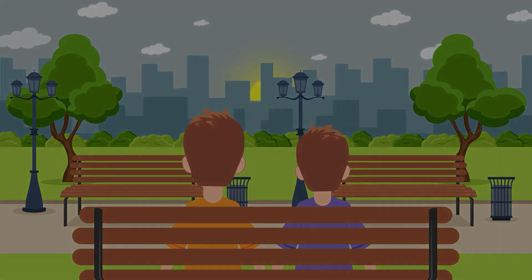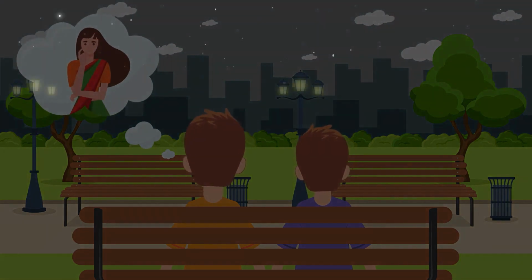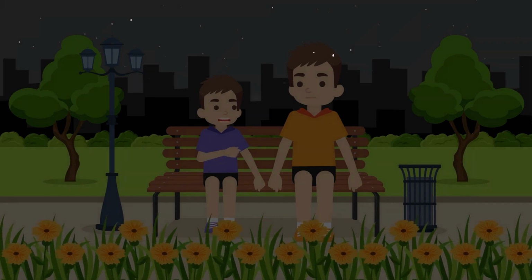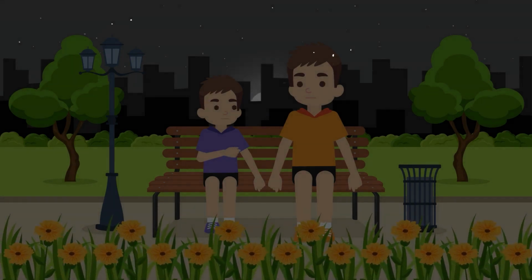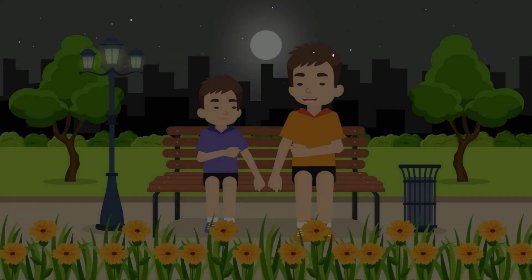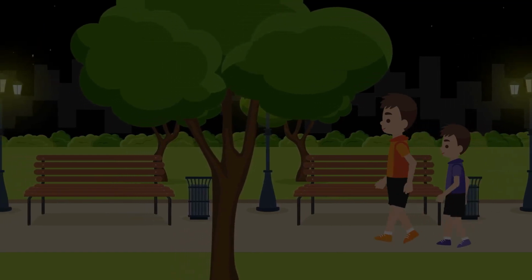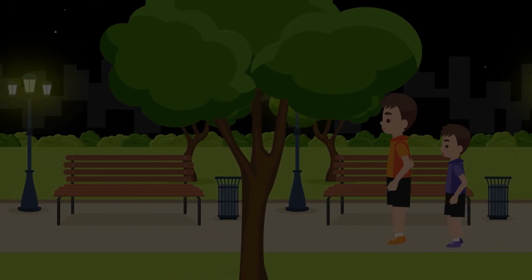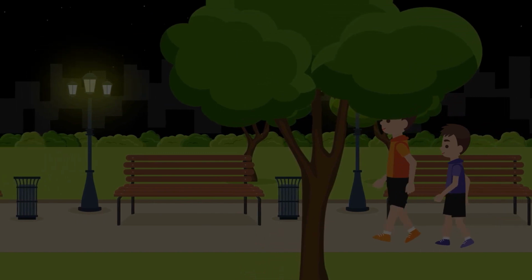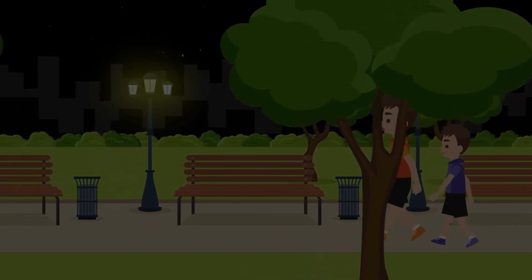Dustin, let's go home. It's getting dark. Mom must be waiting for us at home. Can't we stay a bit longer? 5 minutes more, please. No, Dustin. See, the sun has already gone. Gone? Where? Was his mom also waiting for him? No. Okay, let me tell you something very interesting about occurrence of day and night.